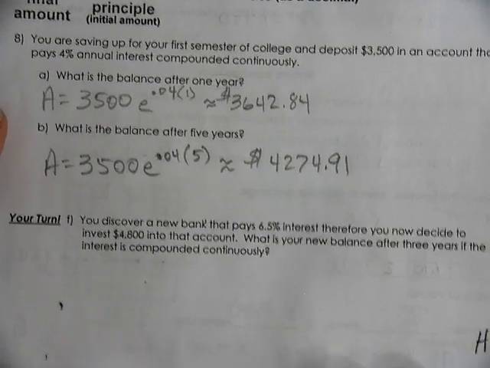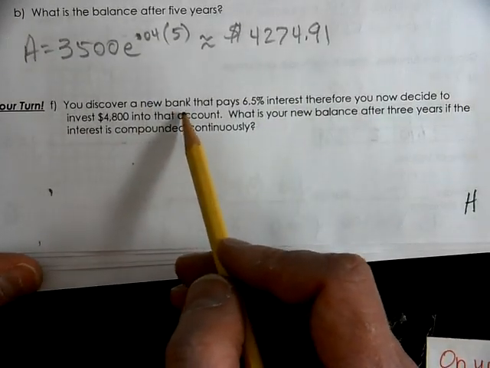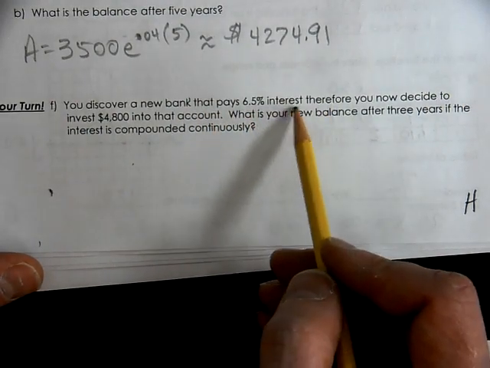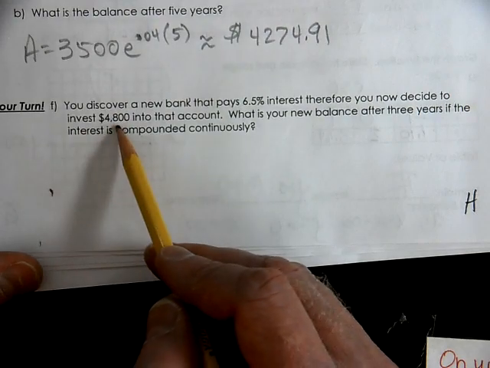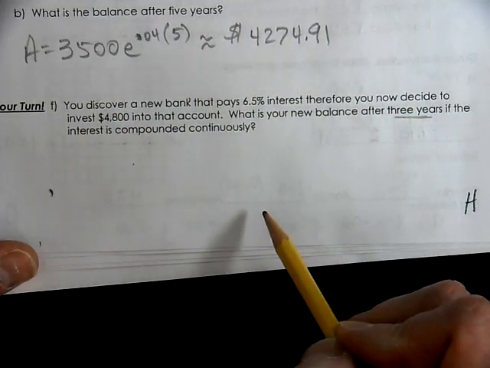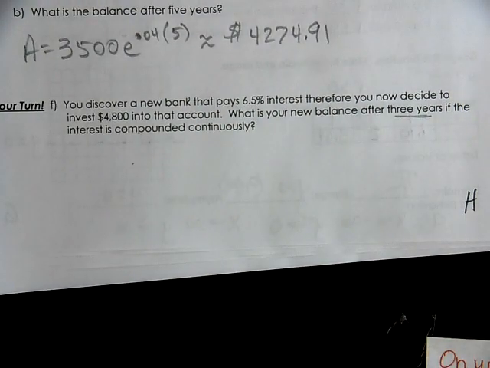Last one. You discover a new bank that pays 6.5% interest. Therefore, you decide to invest even more money. What is the new balance after 3 years? So go ahead, pause the video, see how you do with this.